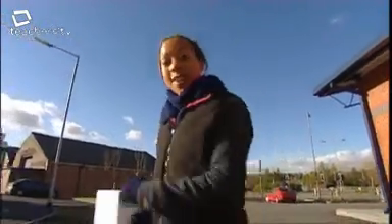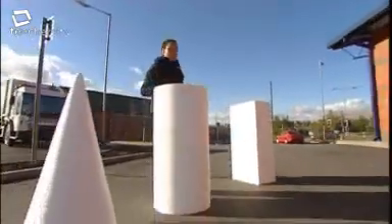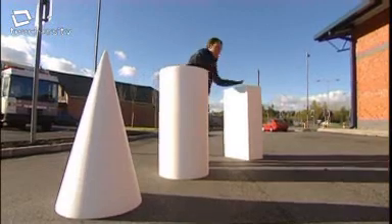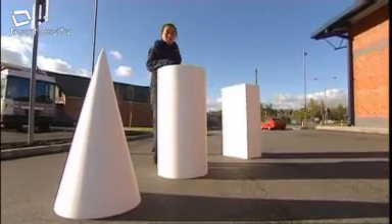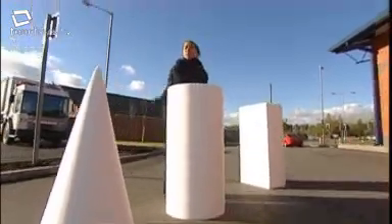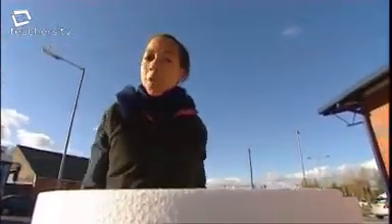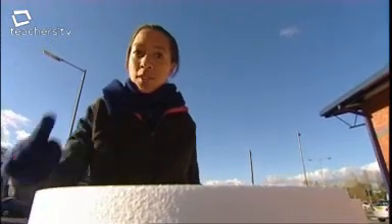The word prism comes from the Greek meaning to saw or slice. These three-dimensional objects are all made of polystyrene. This is a rectangular cuboid, a cylinder and a cone. To check out which ones are prisms, all I need to do is slice them up to see which ones have a constant cross-section. So here we go.